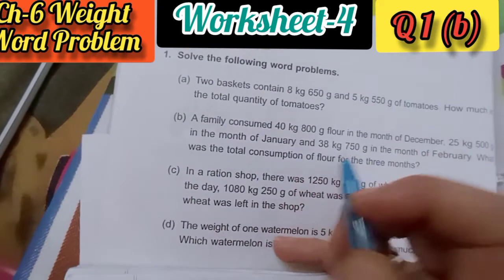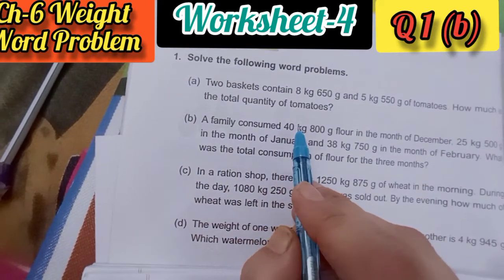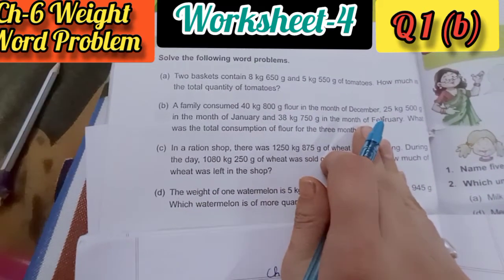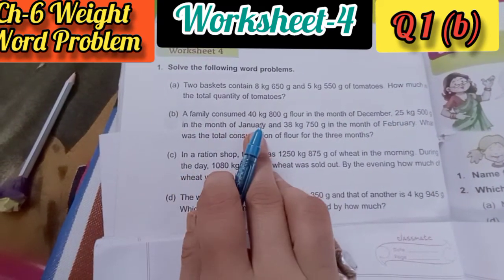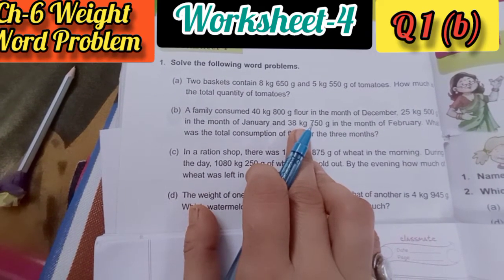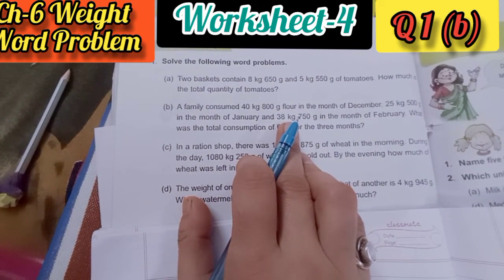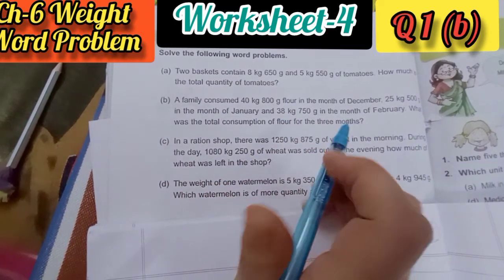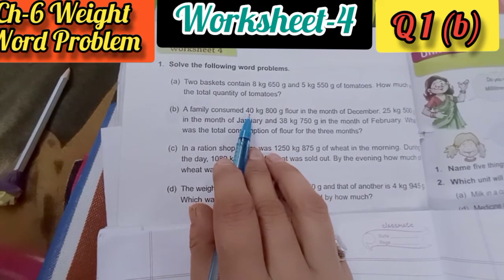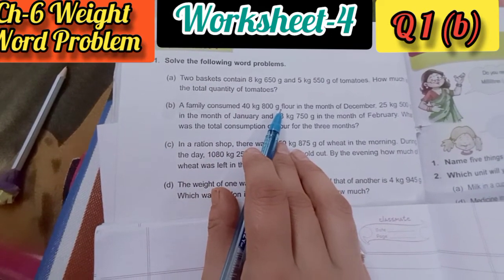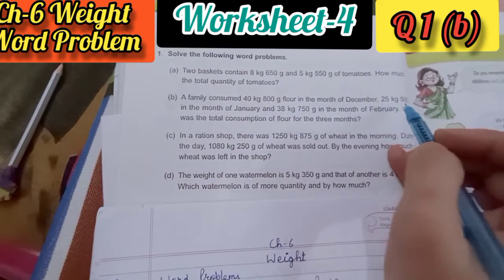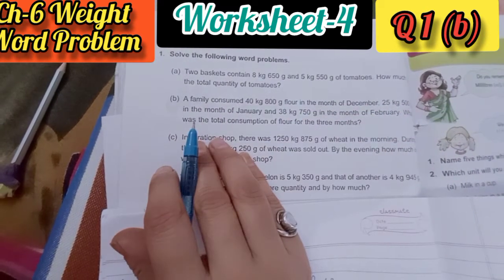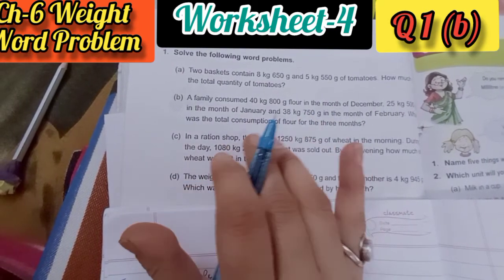Part B. A family consumed 40 kilogram 800 gram flour in the month of December, 25 kilogram 500 gram in the month of January, and 38 kilogram 750 gram in the month of February. What is the total consumption of flour for the 3 months? So in month of December, a family consumed this much of flour, in January this much, and in February this much of flour, and you have to find the total consumption. So here also you need to add it.